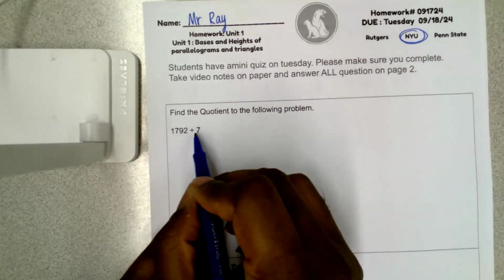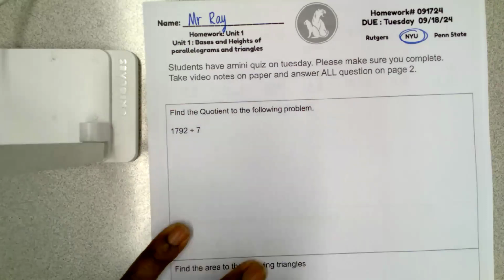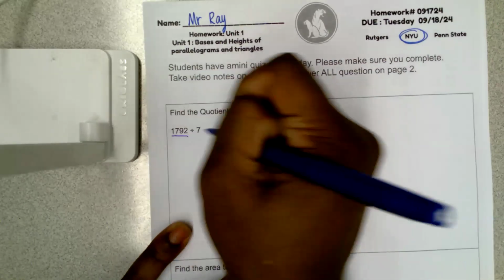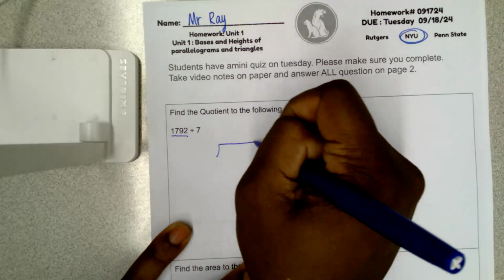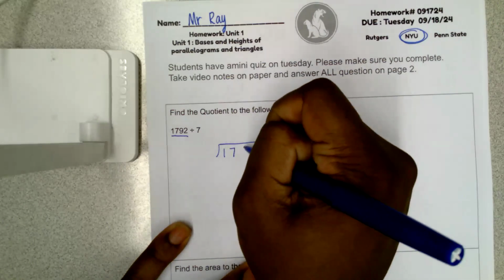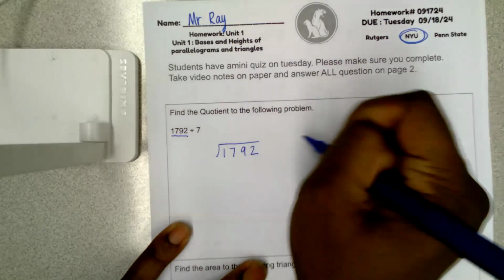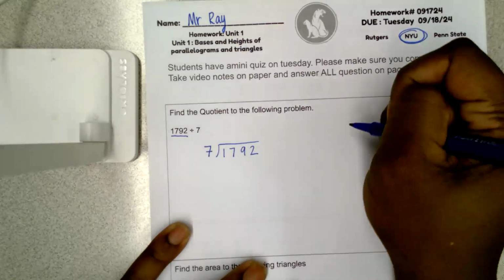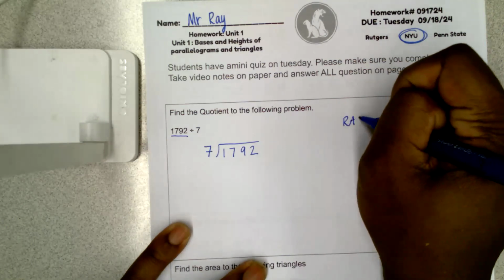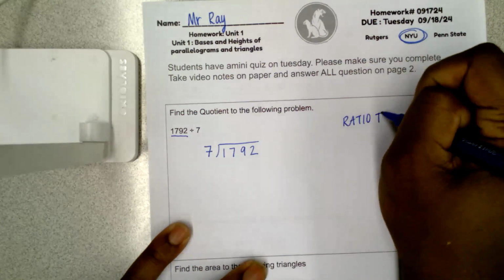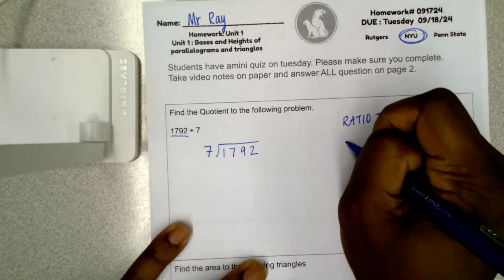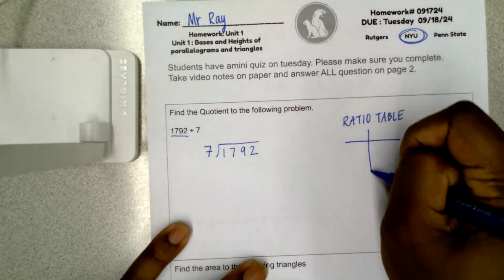The first thing we want to do is write our division problem in standard algorithm, where the dividend goes under the house and the divisor is outside of the house. The next thing you want to do is create our ratio table, where we list the multiples of the divisor.